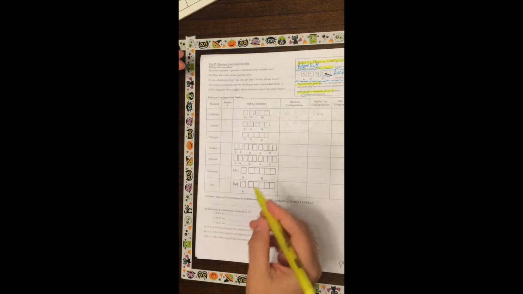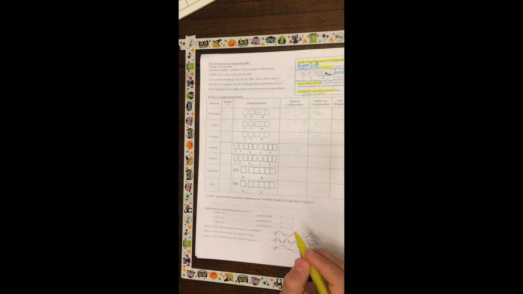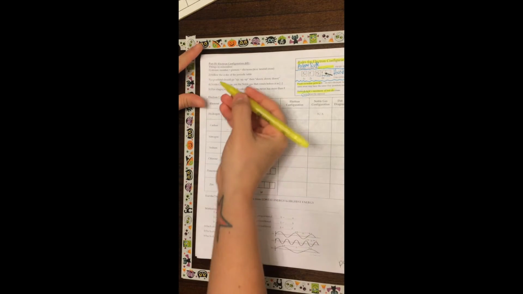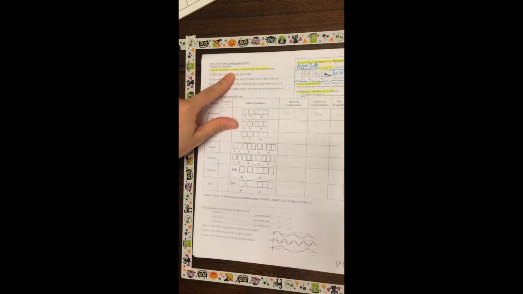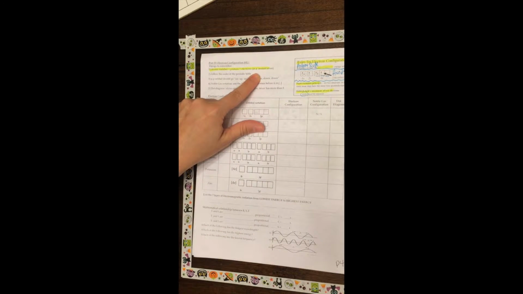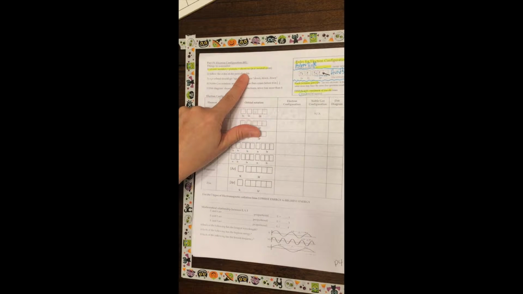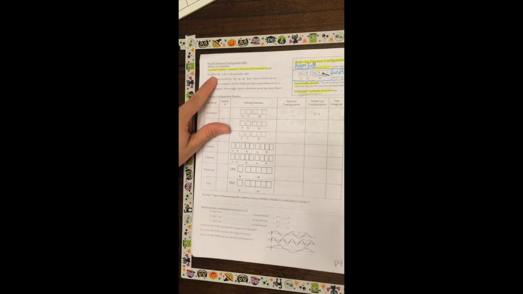Some other things to remember. When you're starting off your electron configuration, remember that the atomic number gives us the number of electrons, and that's only true if the atom itself is neutral, because protons would have to equal electrons. You need to follow the order of the periodic table. What does that mean?